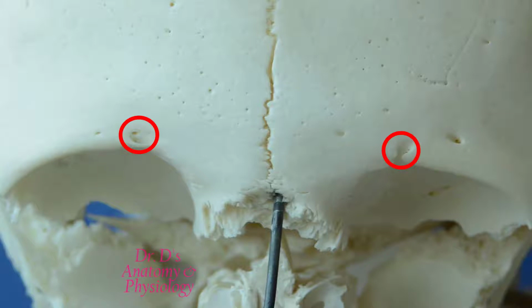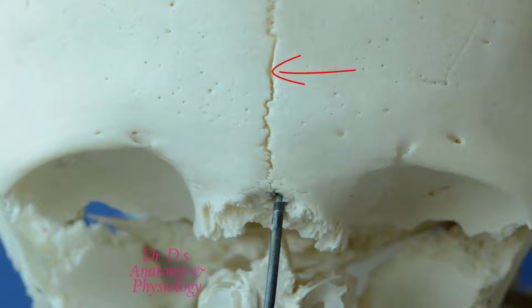You might even find one of each in the same skull, which has the anomalous frontal suture, by the way. We see that on one side we have what looks like a notch, and on the other side we have a foramen.